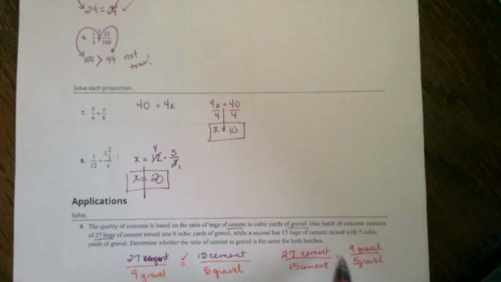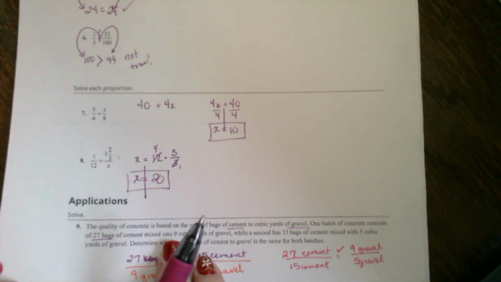So when I go to multiply the 27 times the 5, notice I'm still multiplying those two numbers, and I'm still multiplying these two numbers. So it still works. I still get the 135 times the 135. That's why it doesn't matter if you put the cement this way or that way. Doesn't matter if you put the gravel on the bottom or on the top. You're still going to be multiplying the 15 times 9, 27 times 5. You're still going to get the 135 equals the 135. It's still going to work.